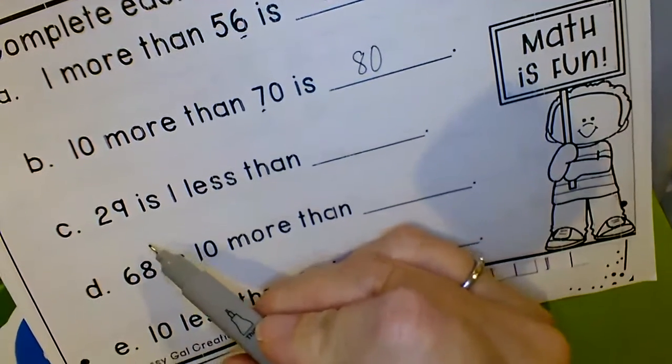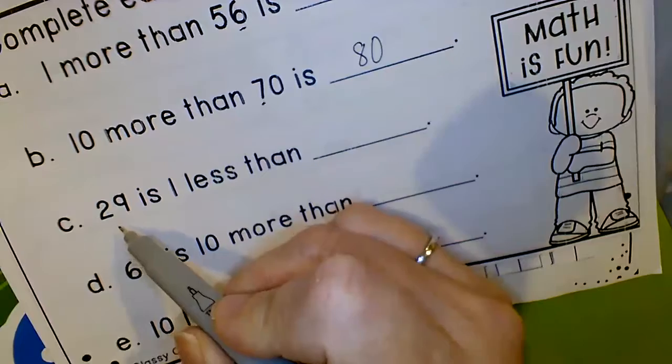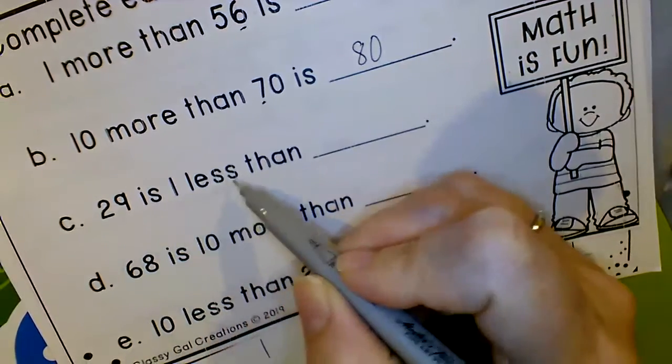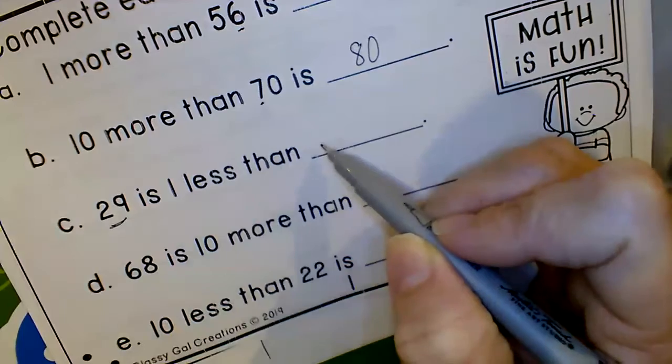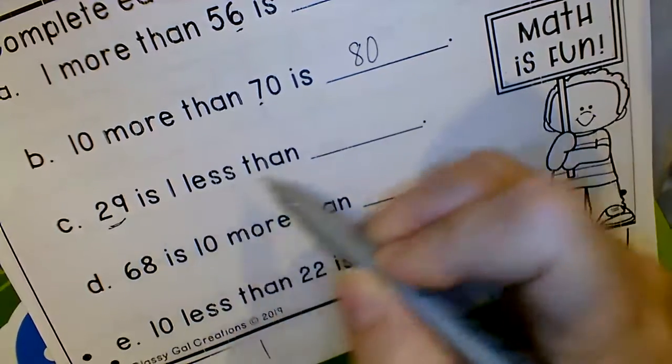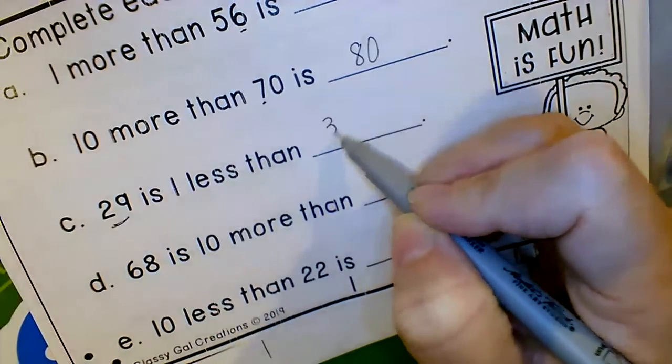29. Now this is, boys and girls, where we have to think backwards. 29 is 1 less than what? So this is less. So this one's going to have to be more, right? 29 is 1 less than what number? Should have said 30.